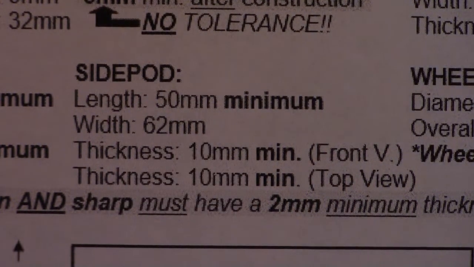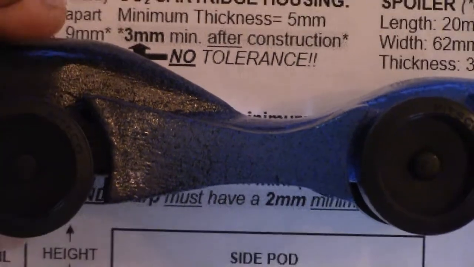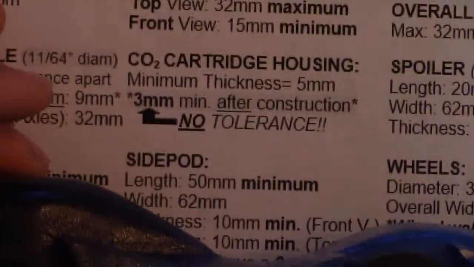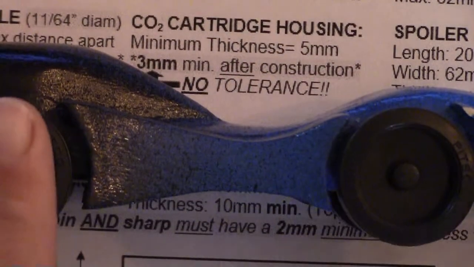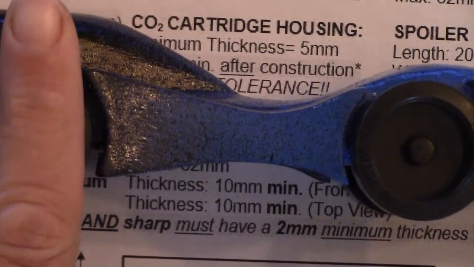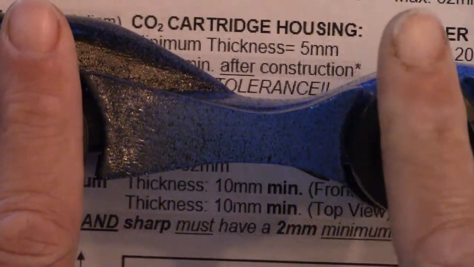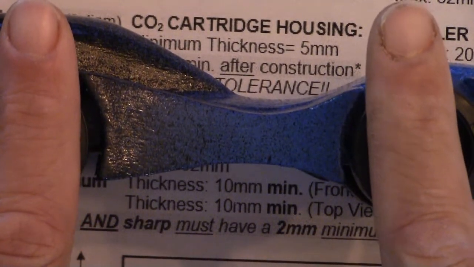So let's look at this blue car again. This is a nice looking car. So once again, let's talk about length. Length is at least 50. So you need to measure the extremes. Furthest point to the left to the furthest point to the right. That would be the length.